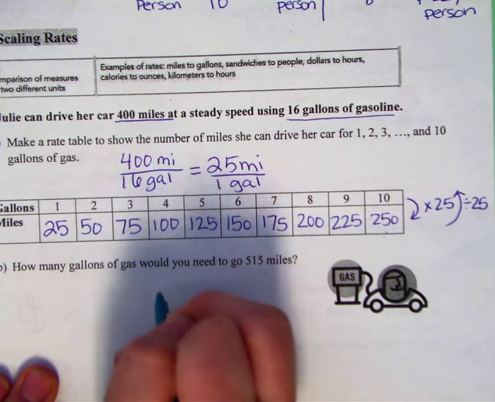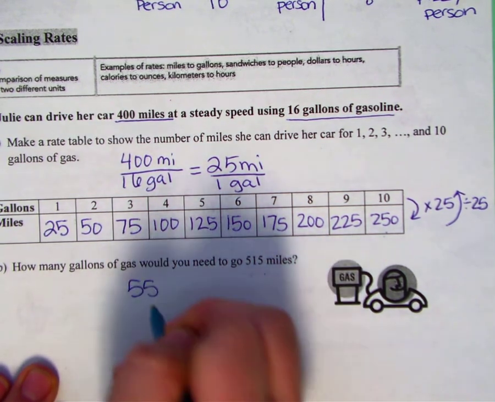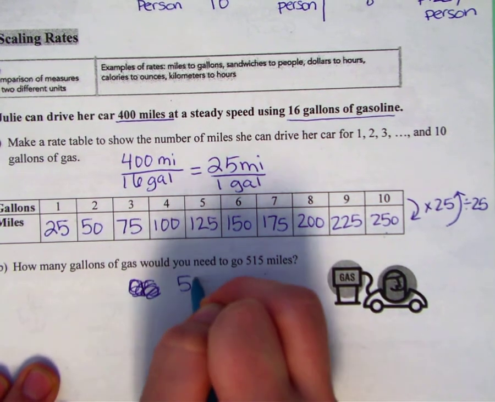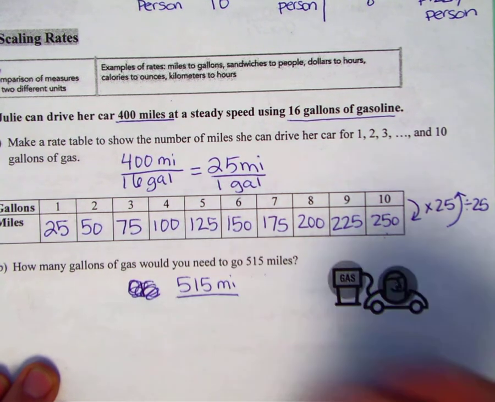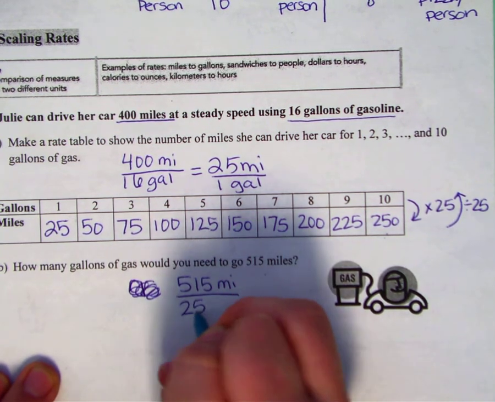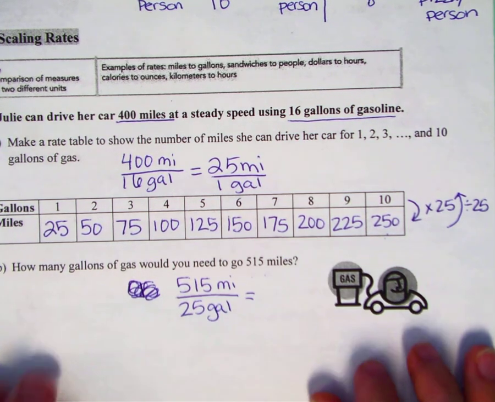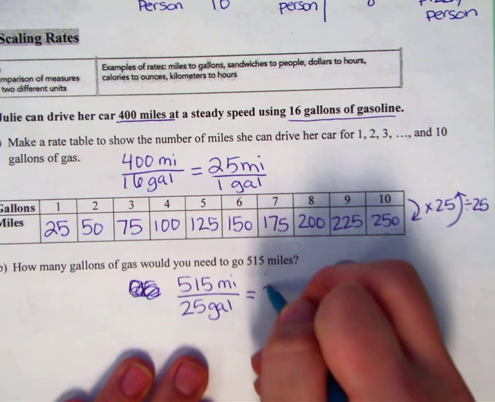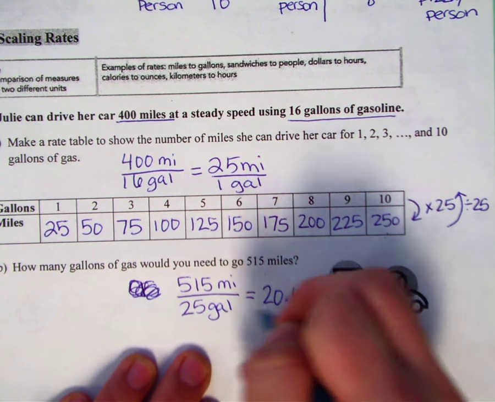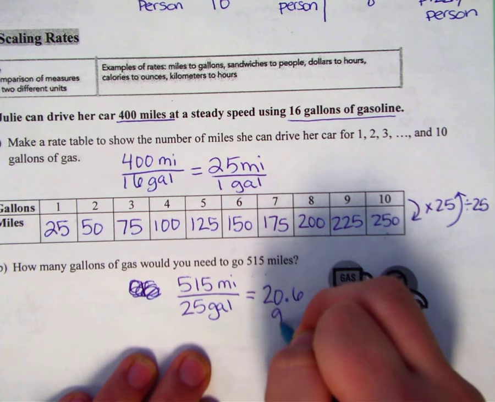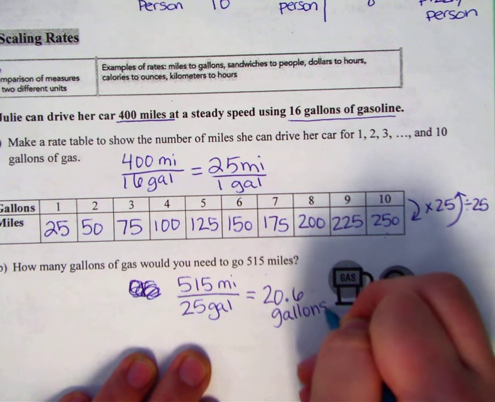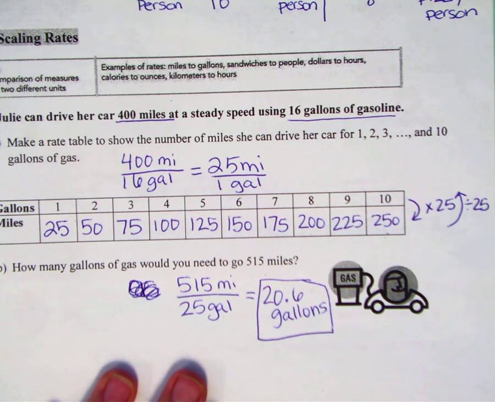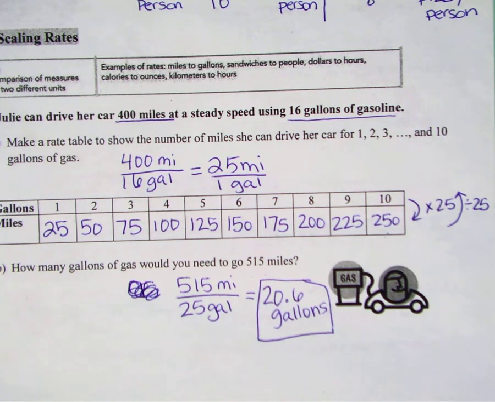So here we have 515 miles. 515 miles divided by 25 miles per gallon would get me how many gallons? Well, let's see. 515 divided by 25 would give me 20.6 gallons. All right, so that's how much gas we would need to go that many miles. All right, and that's it for your notes for section 2.2.